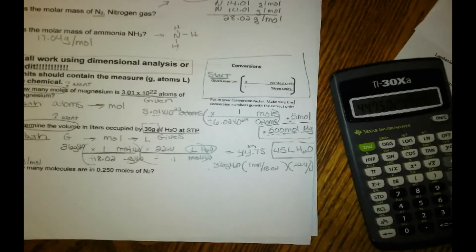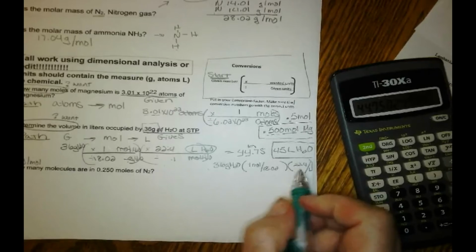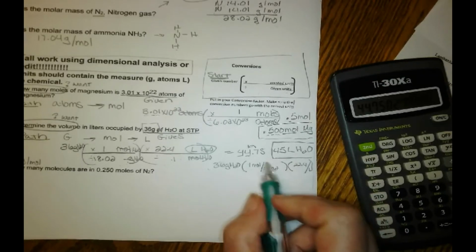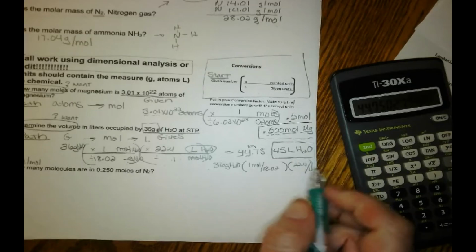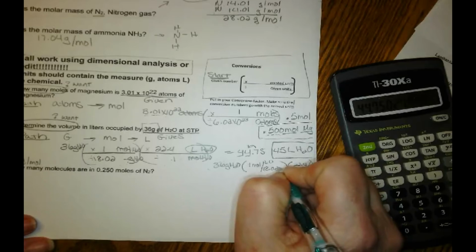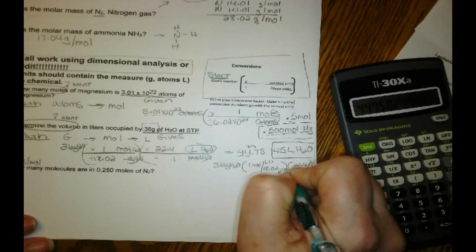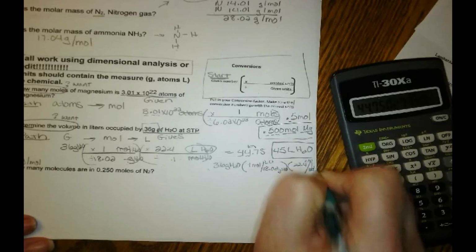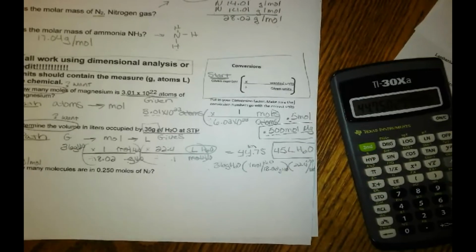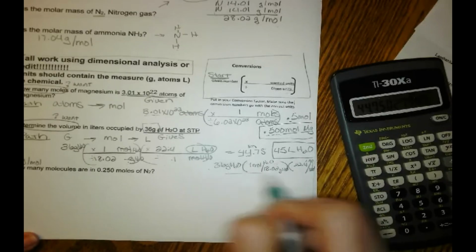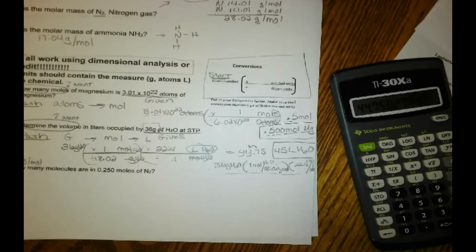I want you guys to put them on your piece of paper, but if you don't put them when you show me your work here, that's fine. I can figure out what you're doing. But it would be good if you put moles of H2O and grams of H2O and liters of H2O per 1 mole. Okay? But this way you don't have to do double lines, and I can see your work just fine, and that will be how you show me the work.